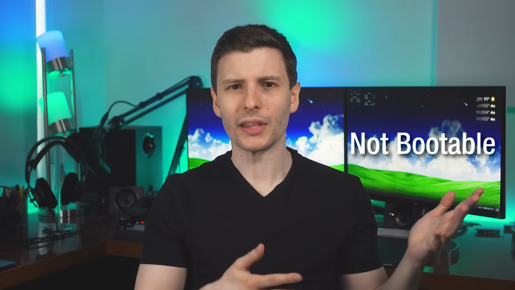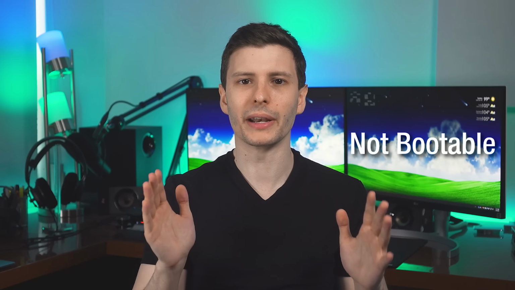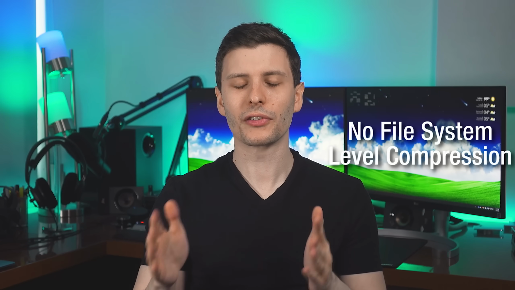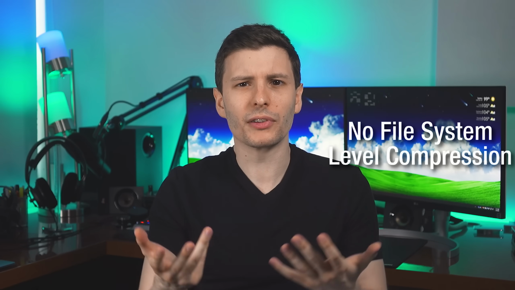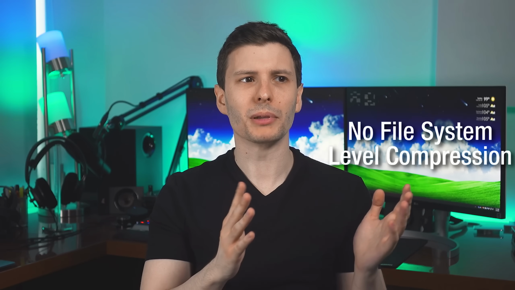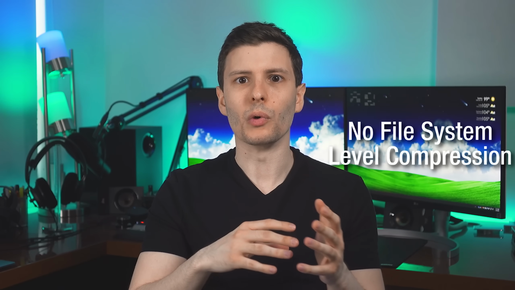Now, theoretically, I guess they could change that in the future, but as it stands right now, that's how it is. Also, there's no file system level compression. So you can obviously compress files with software like a zip program or something like that, but I believe there's no way to automatically do it along with the file system. Whereas with NTFS, there are some directories that automatically, just by default, get compressed. They're set to do that.